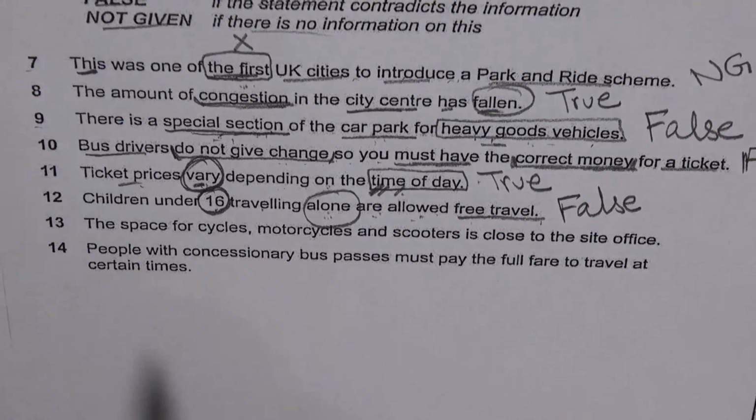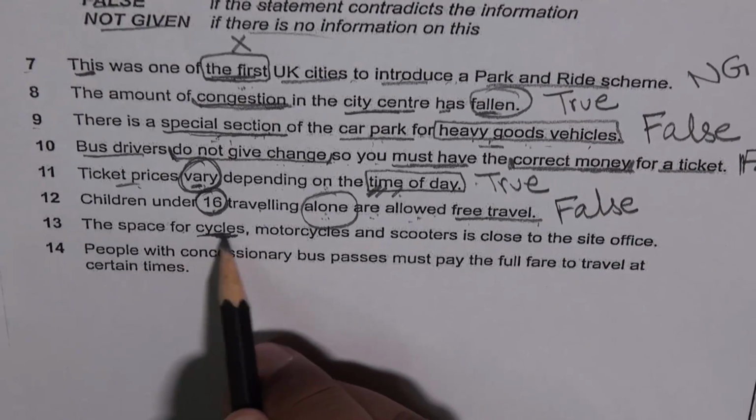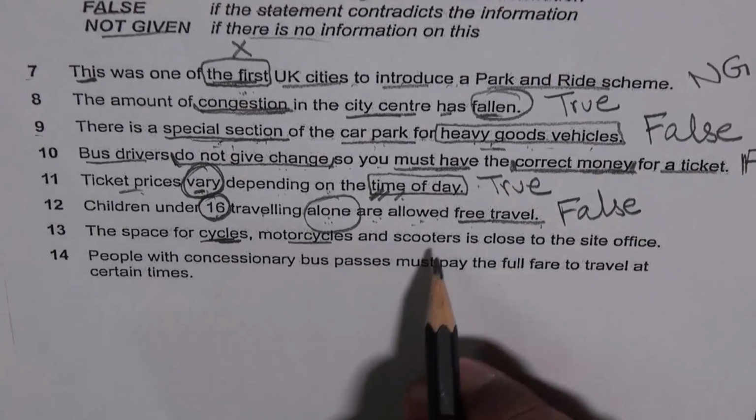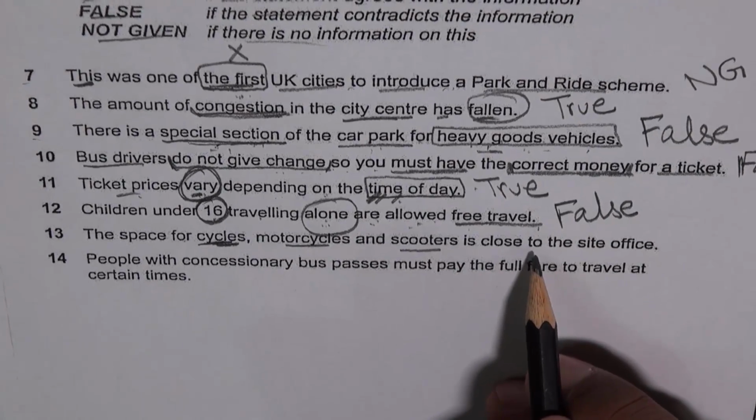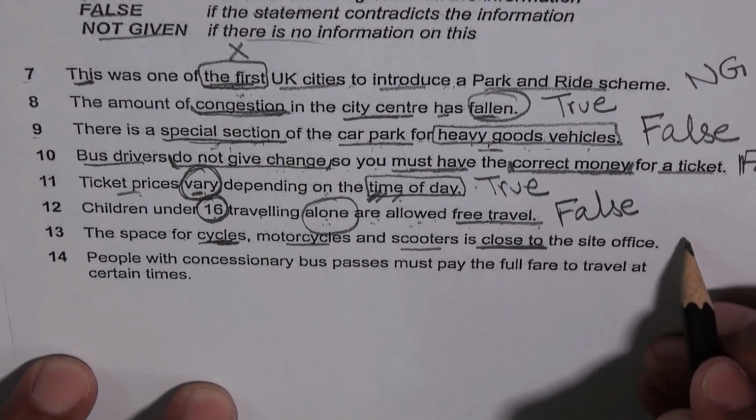Okay, now let's go on. The space for cycles, now they're talking about bicycles. The space for cycles, motorcycles and scooters is close to the site center. Now, close to means near. For close to, they might use the word near.